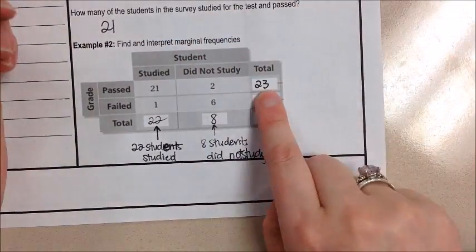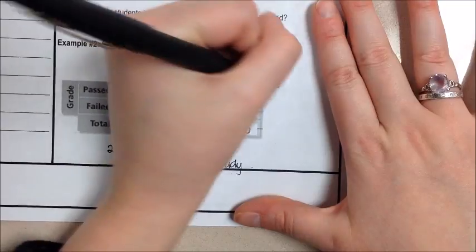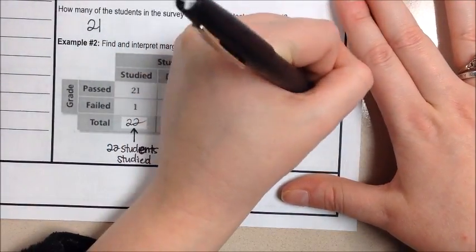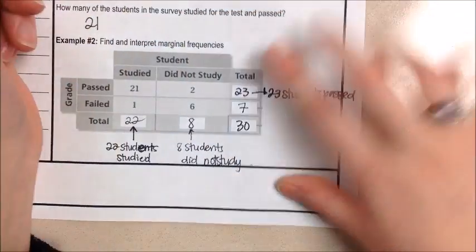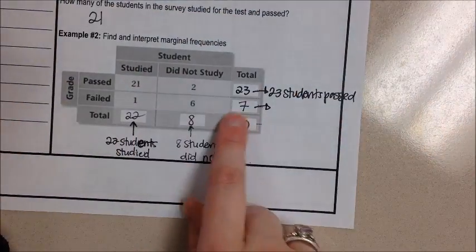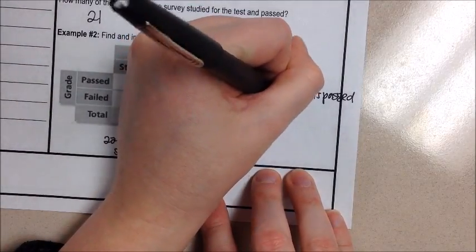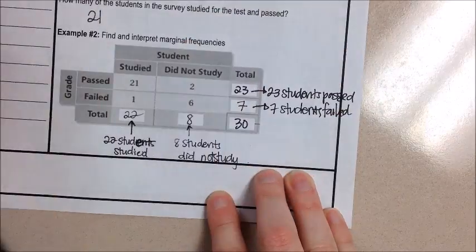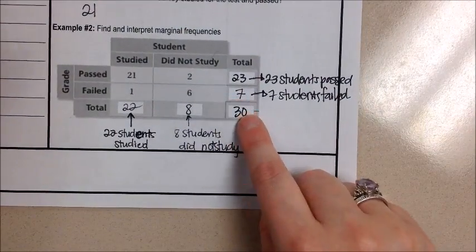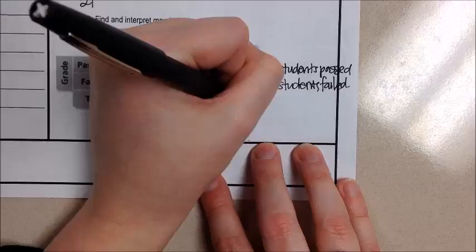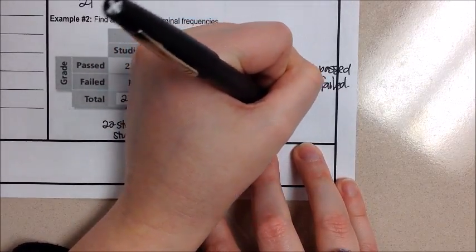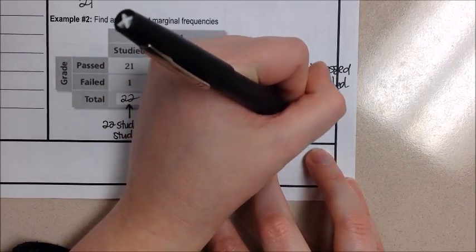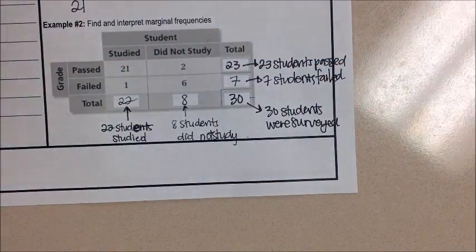This 23 is the number of students who passed, so 23 students passed. This 7 is the number of students who failed, so 7 students failed. And then this 30 is the total for all the students, so 30 students were surveyed.